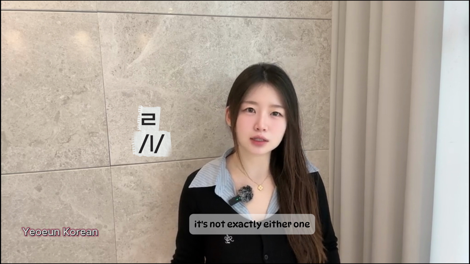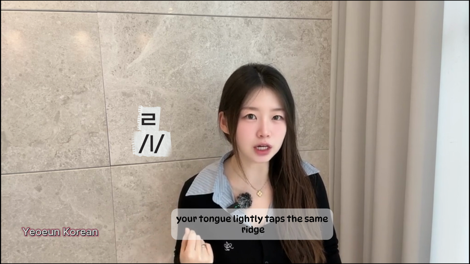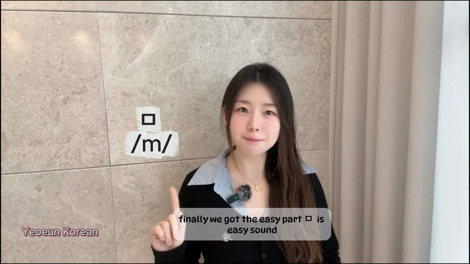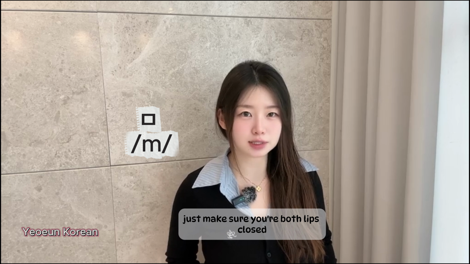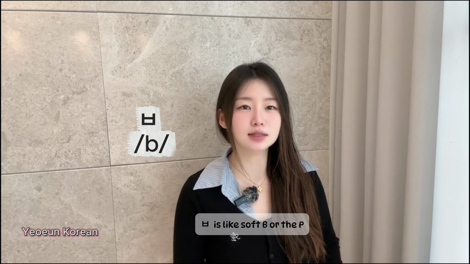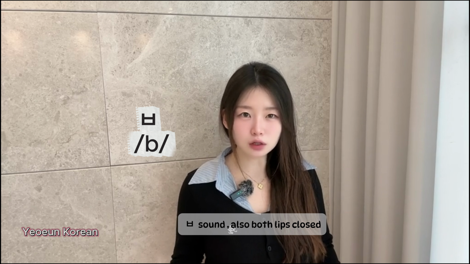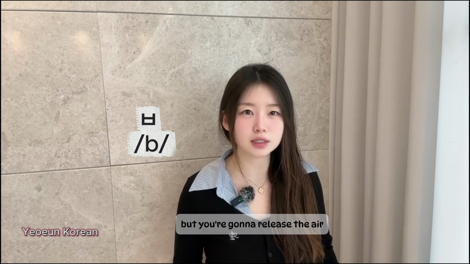Then we have the L sound, which is somewhere between R and L. It's not exactly either one. Your tongue lightly taps the same ridge behind your teeth. Finally, we got the easy part. M is an easy sound. It sounds the same as the English M. Just make sure both your lips are closed. B is like a soft B or P. Also, both lips closed, just like the M sound, but you release the air.